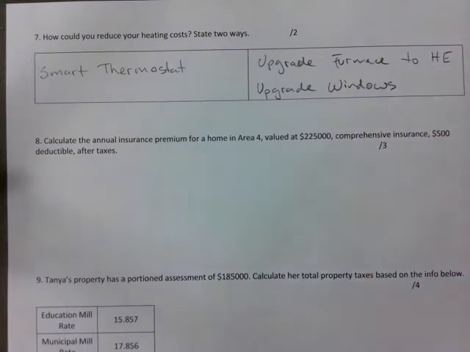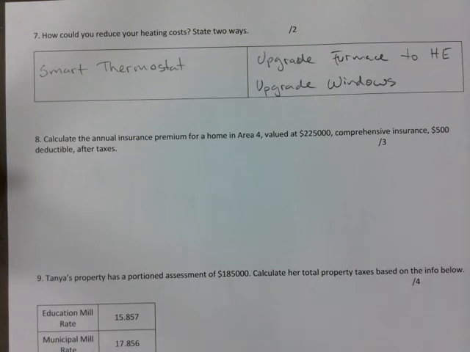Right? The older windows have 2 panes. The newer ones have 3 panes, and they have better frames and stuff like that. You can upgrade your insulation. I did that 2 years ago. In my attic, the older houses probably have this much insulation in the attic. You know where the attic is, right?